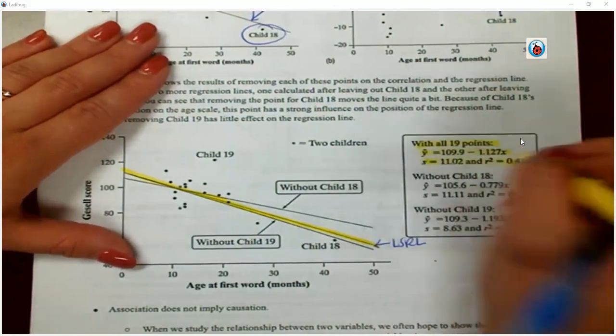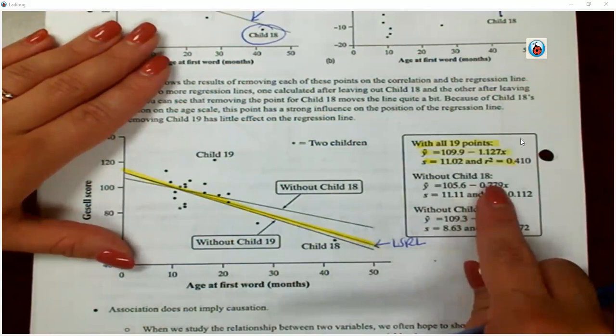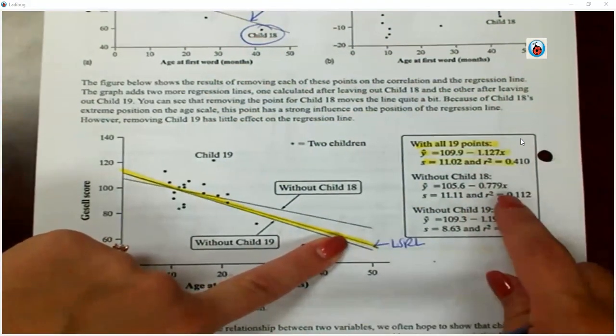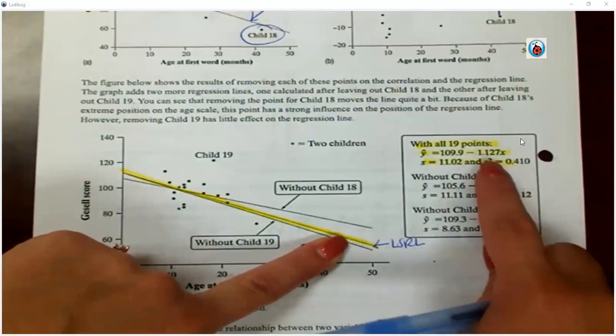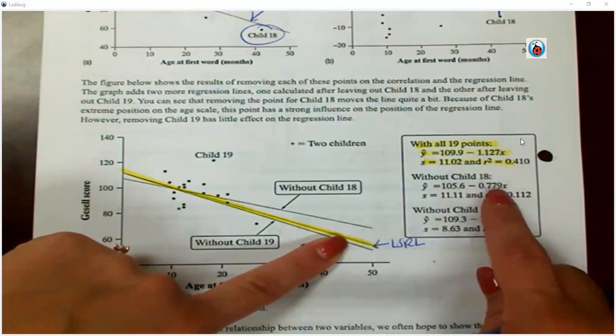If you were to take out child 18, notice how my slope changes quite a bit. It went from negative 1.127 to negative 0.779. It's still negative, however, it is a less steep slope.